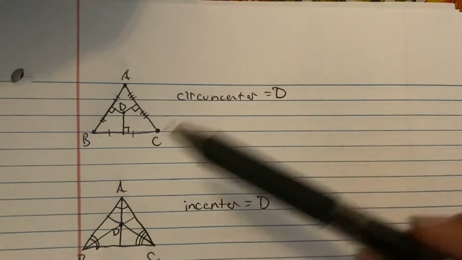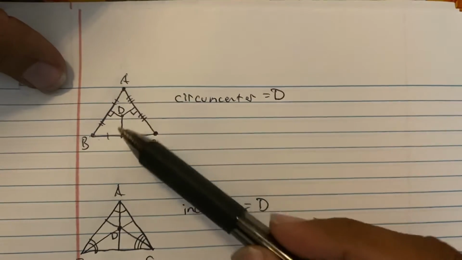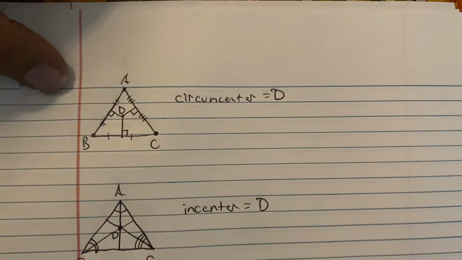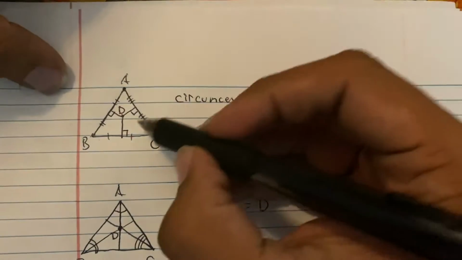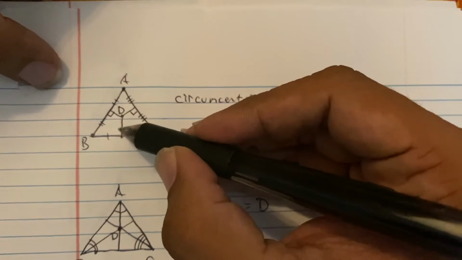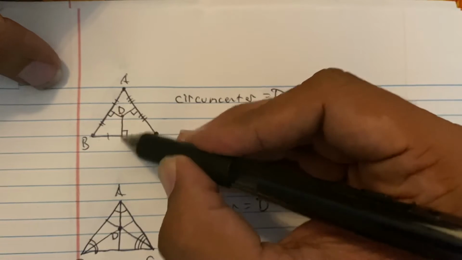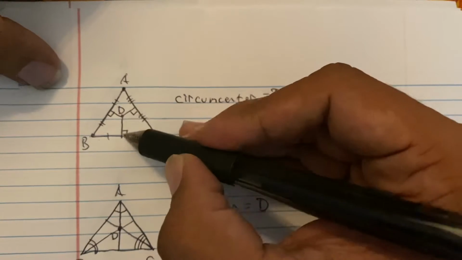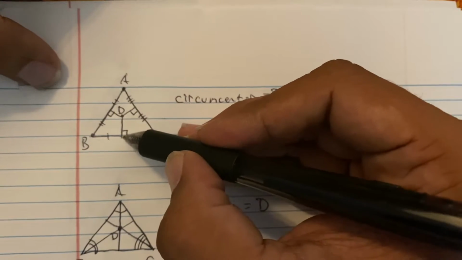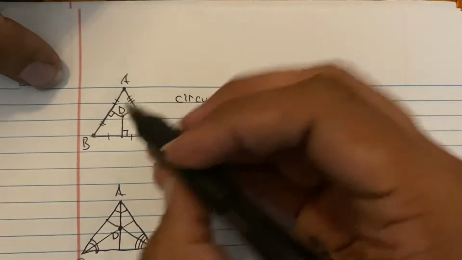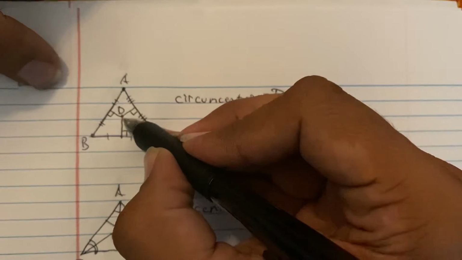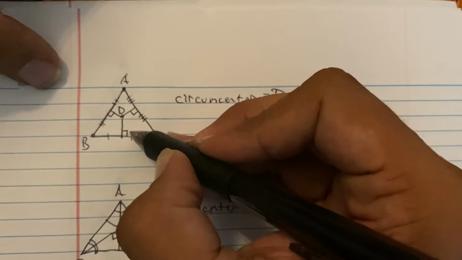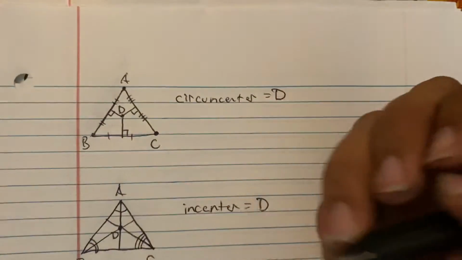All right, so let's talk about this triangle here. These are perpendicular bisectors. Where they meet inside of a triangle, a perpendicular bisector bisects the side and goes straight up 90 degrees from here. So this finds the point where they all intersect, okay? This is called the circumcenter.